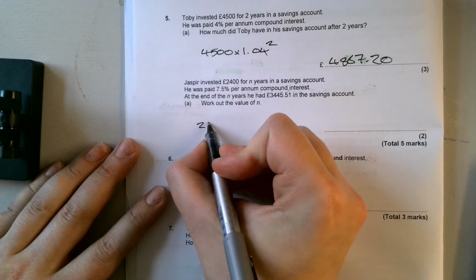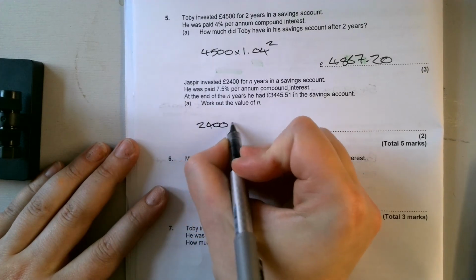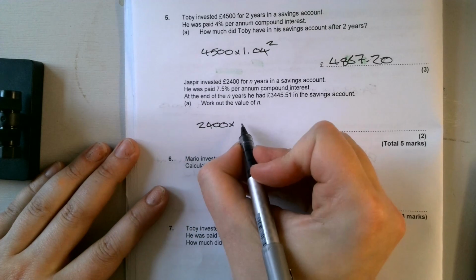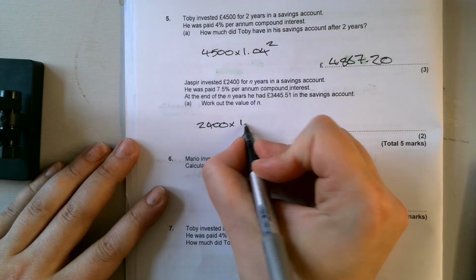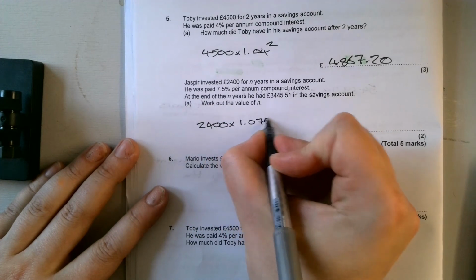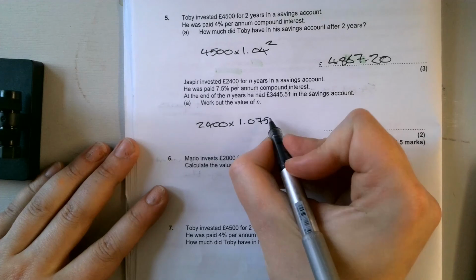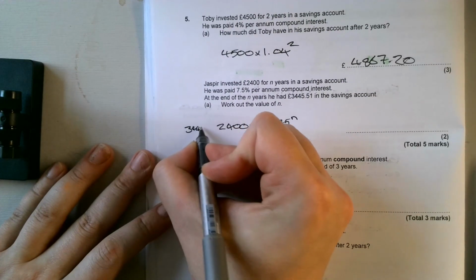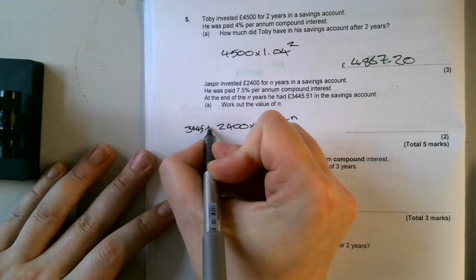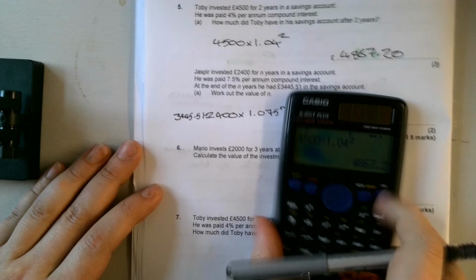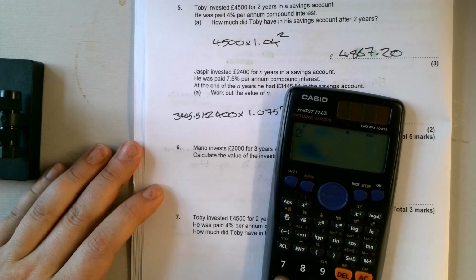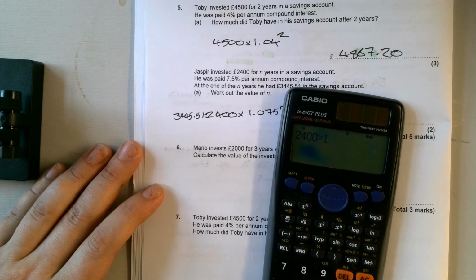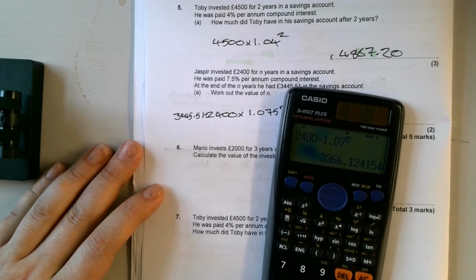Let's set up our equation. 2,400 times by 1.075 to the power of n, and that's going to equal 3445.51.